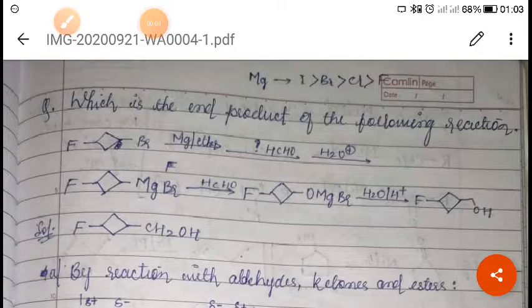Myself Suman Singh. So in the last class we were discussing the preparation of alcohol from Grignard reagent. We saw that when we use O2, we get ROH. In the last class we saw the overview of how to prepare alcohol from Grignard reagent, so today we will see it in detail.